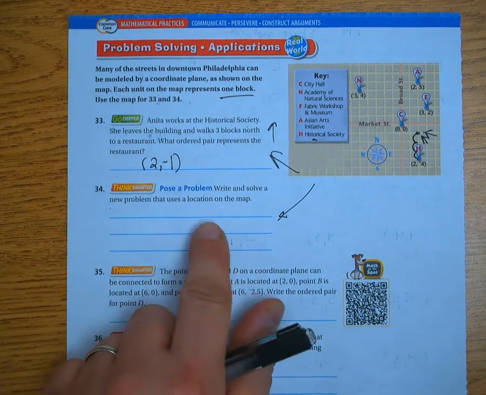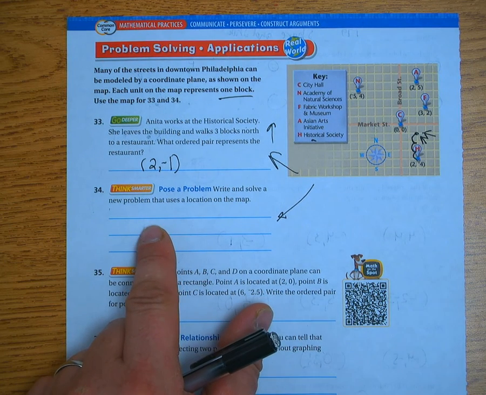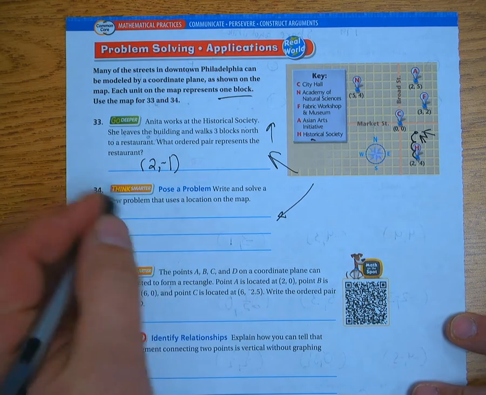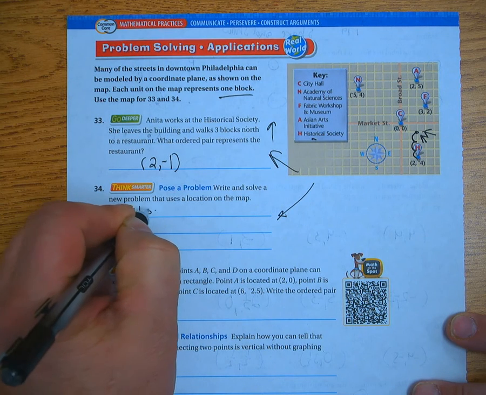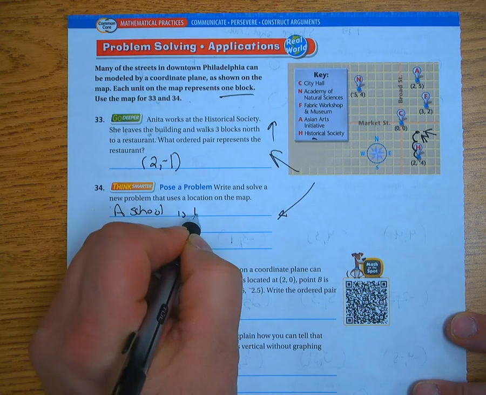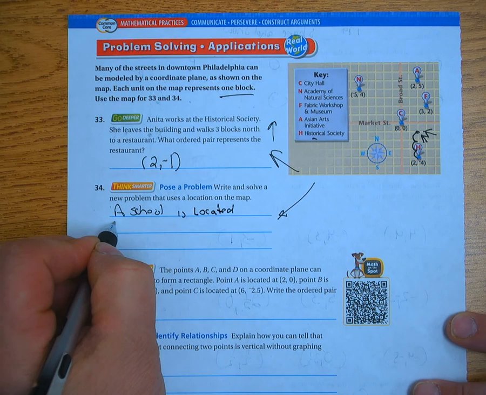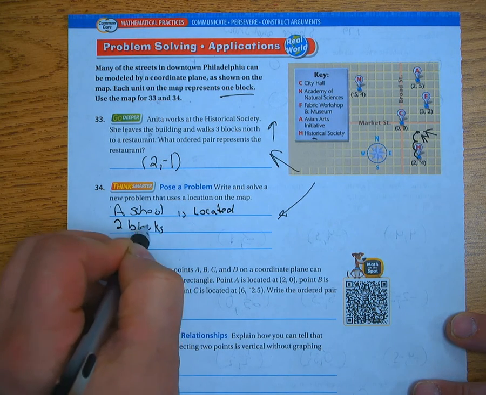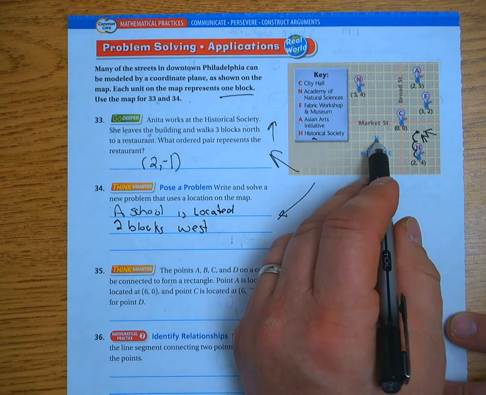Okay. Write a problem and solve a new problem. So you could do whatever you want for that. Something like, think about a town. So I'm going to say a school. A school, which I spelled wrong. A school is located, let's just say, 2 blocks west. Now, if you recall, here's your compass rose, northeast.